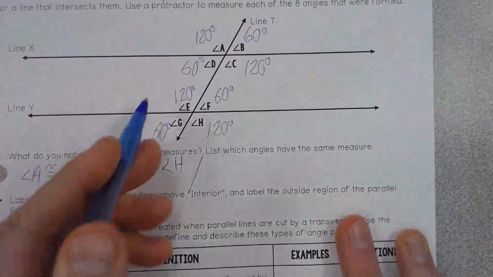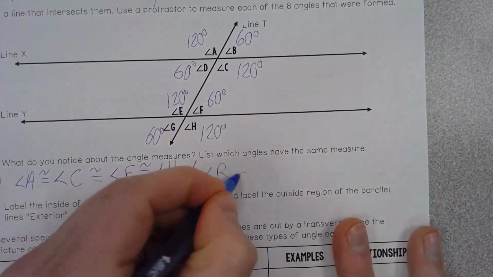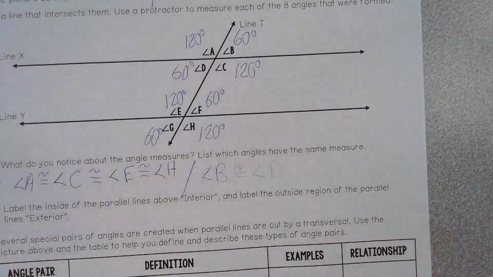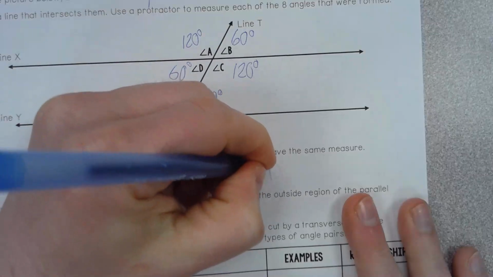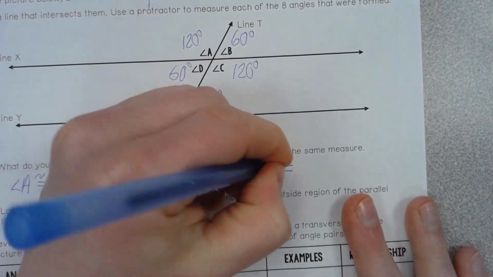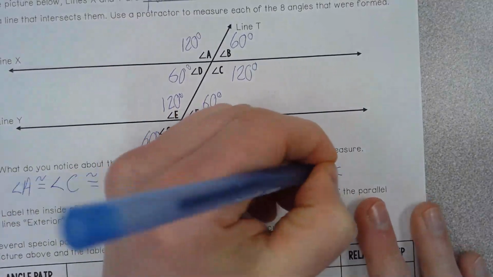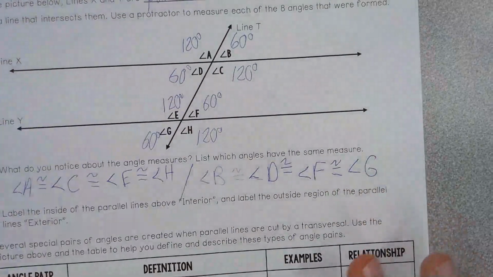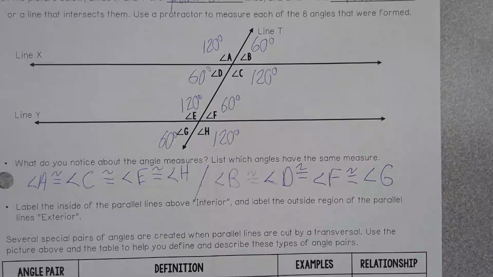We can say the same thing about these 60-degree ones. We can say that angle B is congruent to angle D. Well, let me switch pens here. This one's dying on me. Angle D, which is congruent to angle F, which is congruent to angle G. So we have this set of congruent angles and this set of congruent angles, and that is always going to happen when you have 2 parallel lines and a transversal.